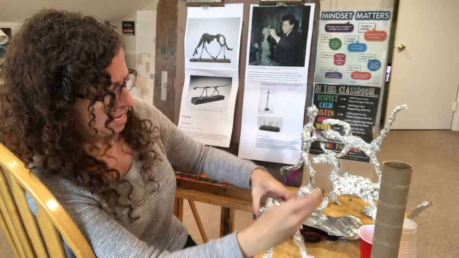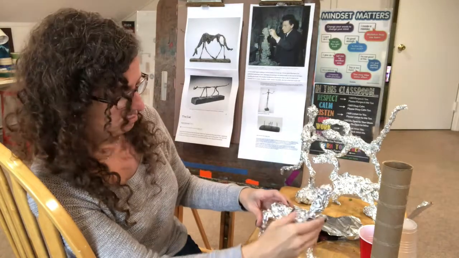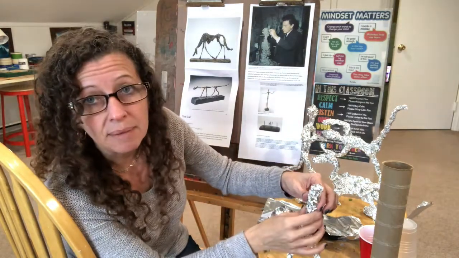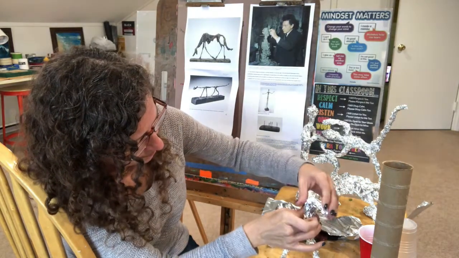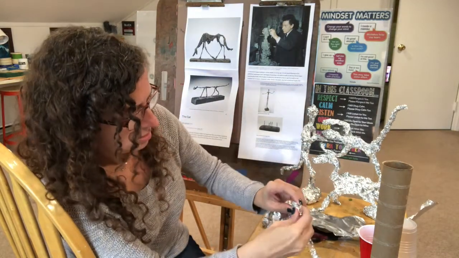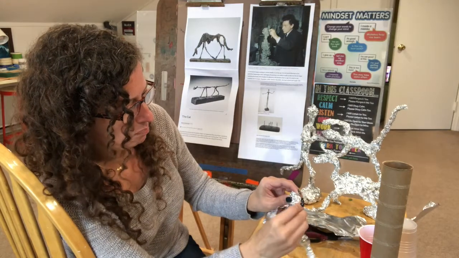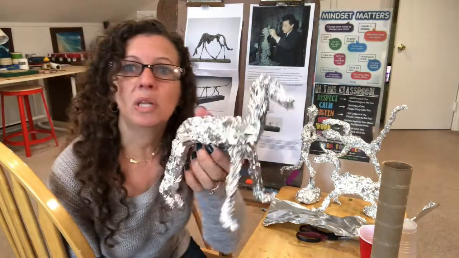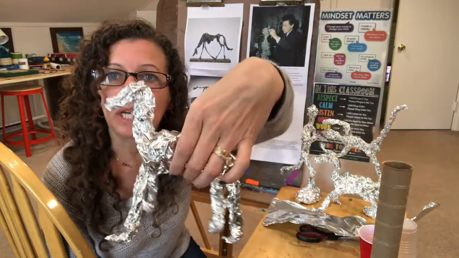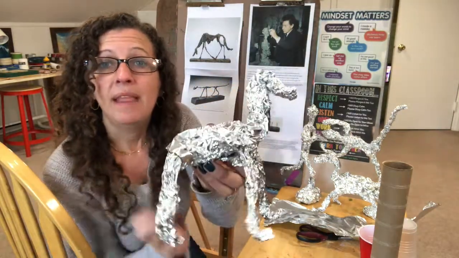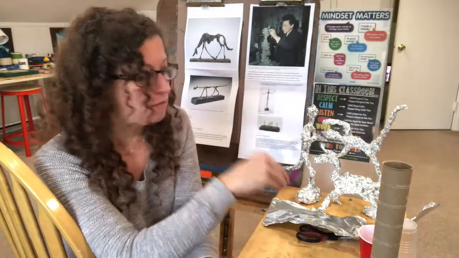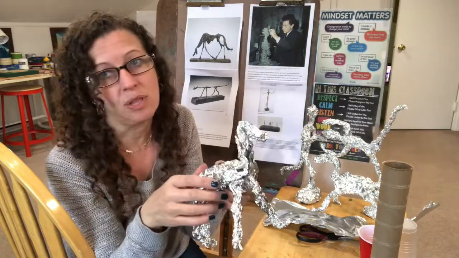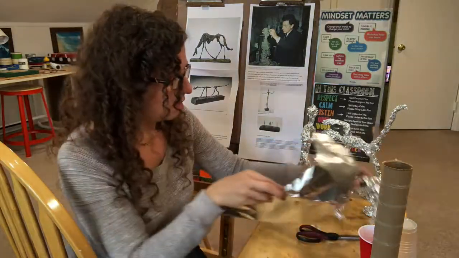And then, if I wanted it to be a dinosaur, I could leave it like this. If I want it to be a dog, I can bend this piece down here for the snout. Now it looks more like a dog or a pony or something like that, right? And then you take little pieces of the foil and you can add a tail, you can add ears, you can do whatever you like, right? Okay, so that's the pet.